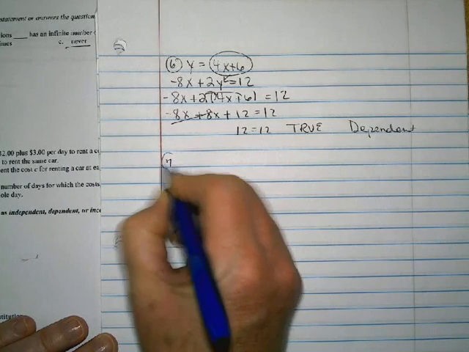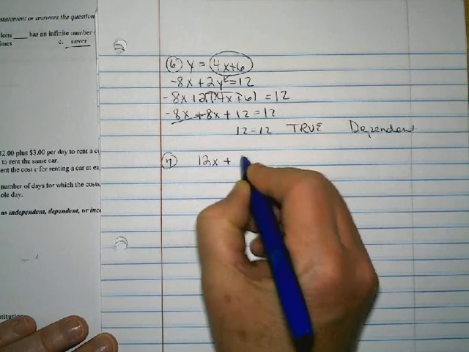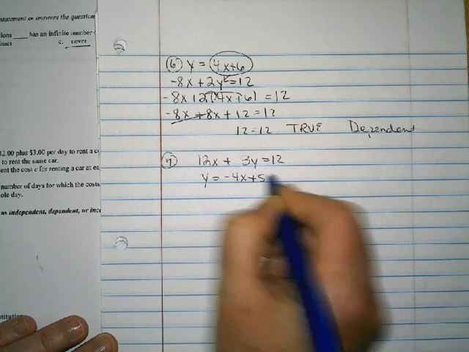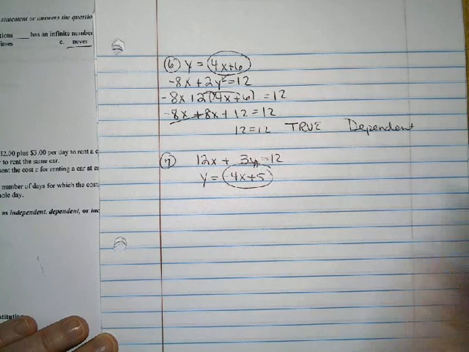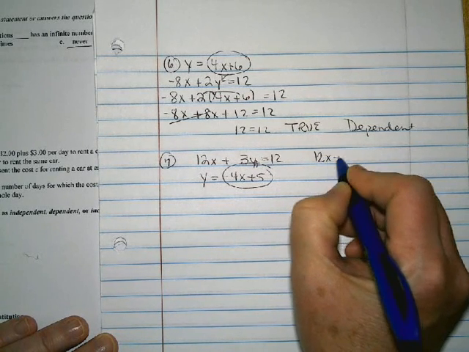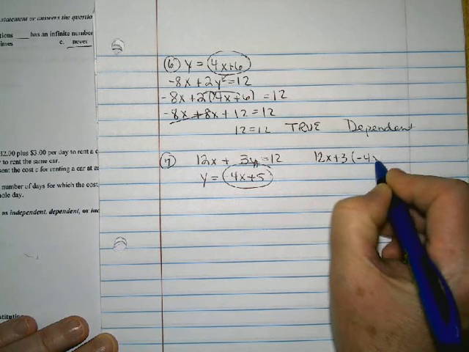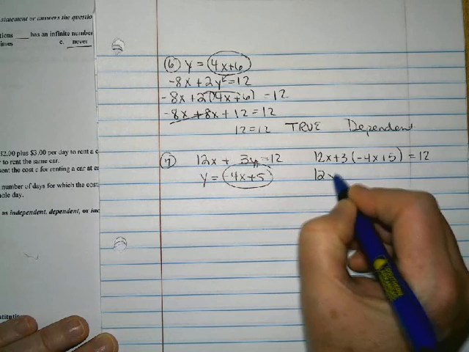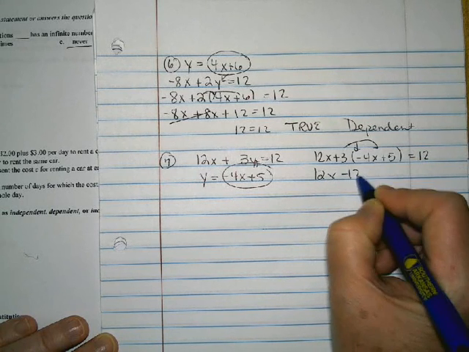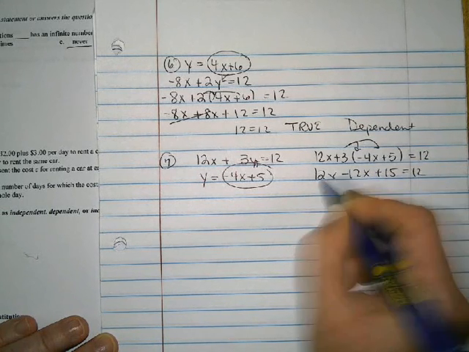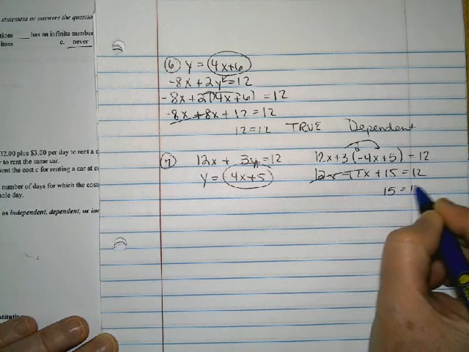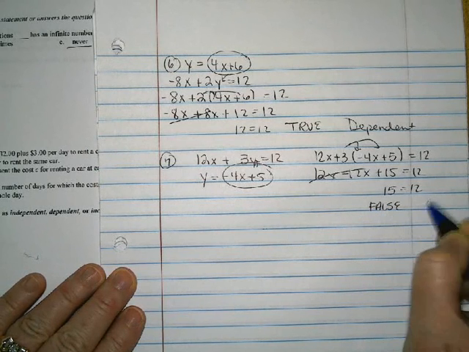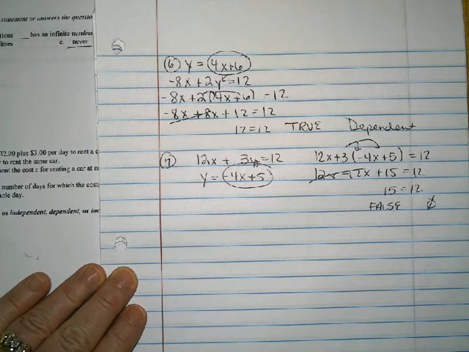Number 7 says 12x plus 3y is 12, and y equals negative 4x plus 5. I would take that and put it in place of y. So it's going to say 12x plus 3 times negative 4x plus 5 is equal to 12. 12x, distribute. The 12's cancel. You get 15 equals 12. What? False. Since it's false, we know that it's no solution. What word do they use? Inconsistent.